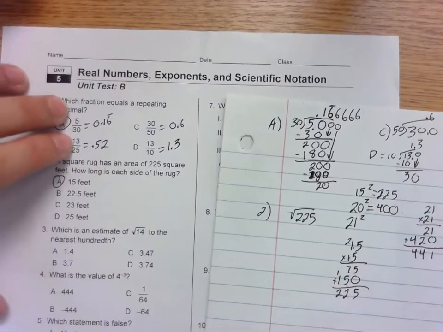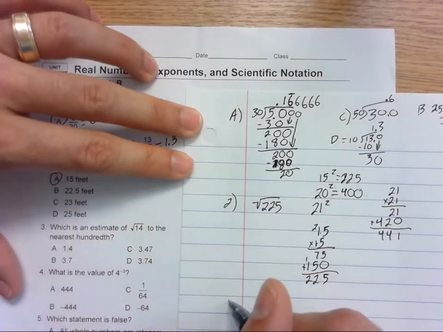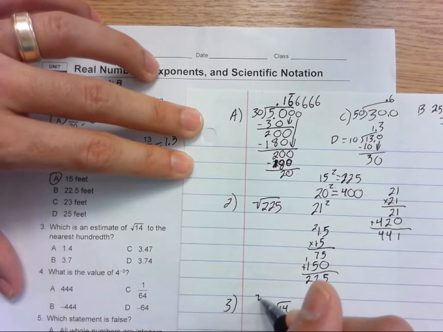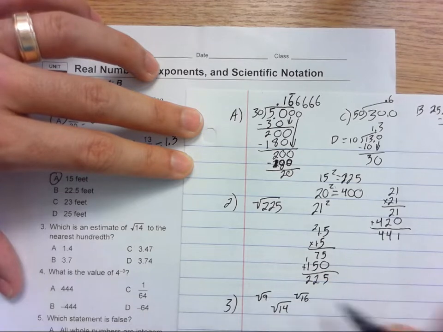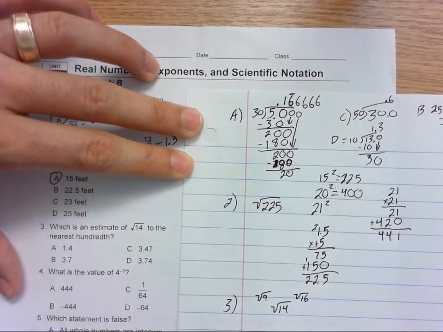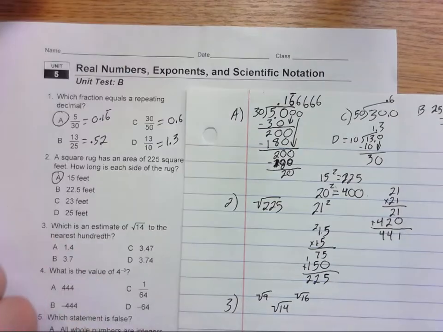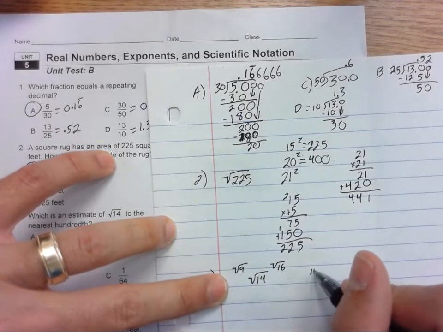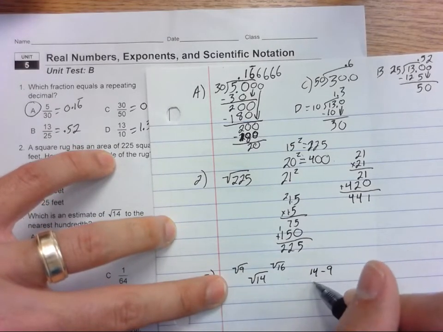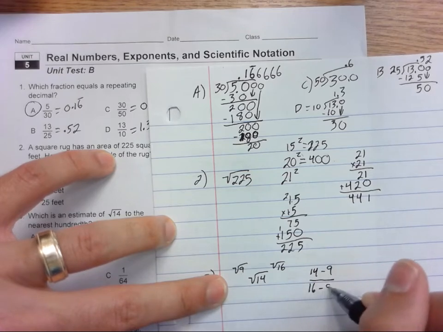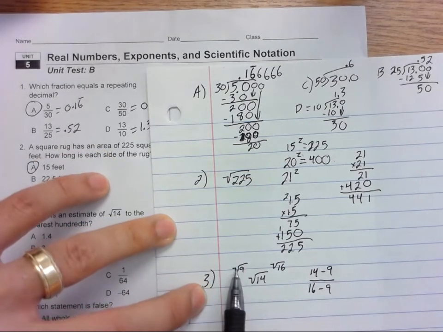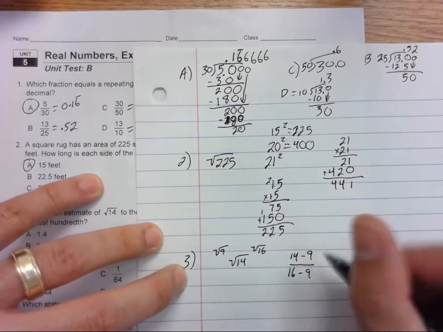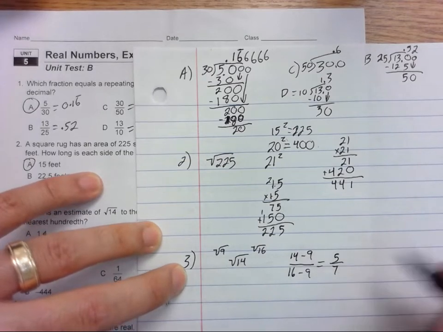3. What is an estimate of the square root of 14 to the nearest hundredth? So we have the square root of 14. The two closest perfect squares are the square root of 9 and the square root of 16. So what we do here is we take 14 minus 9 over 16 minus 9. So our number minus the lower square over the upper square minus the lower square. And you get 5 over 7.